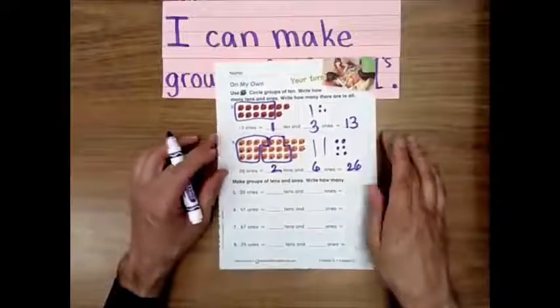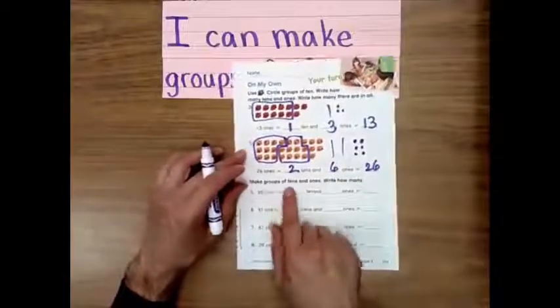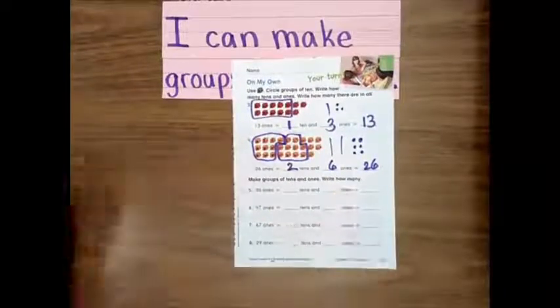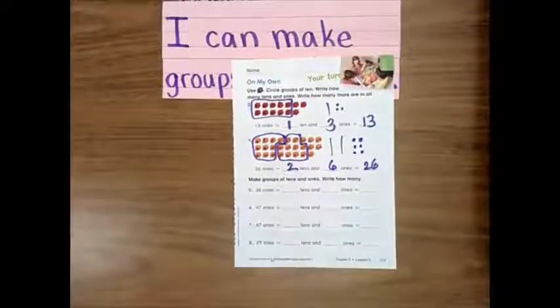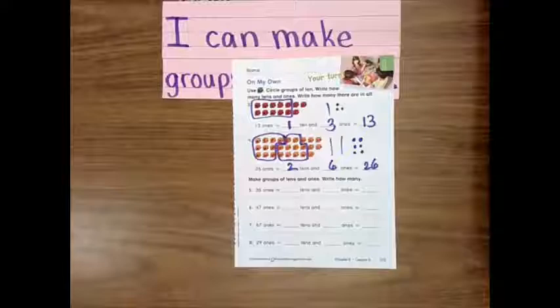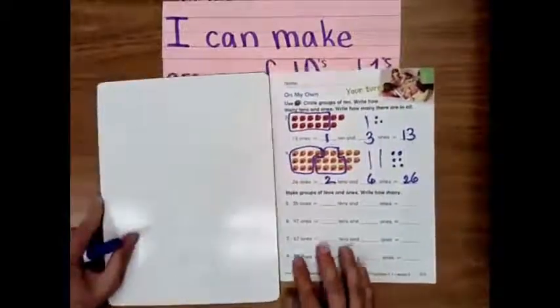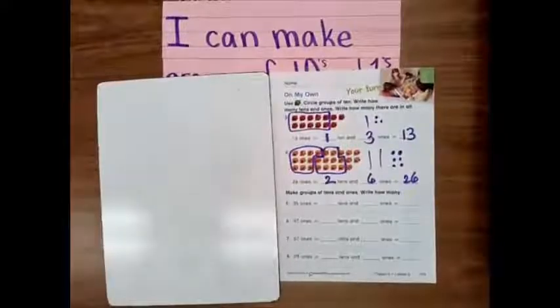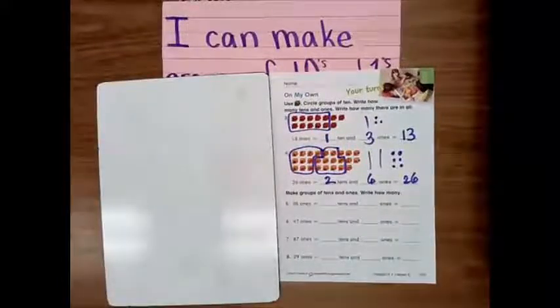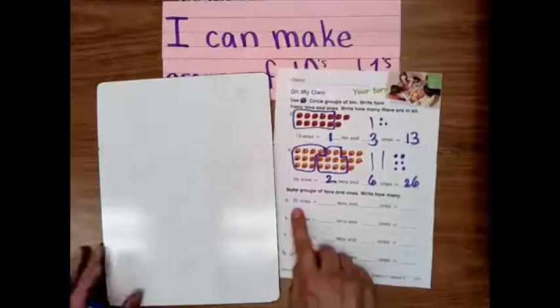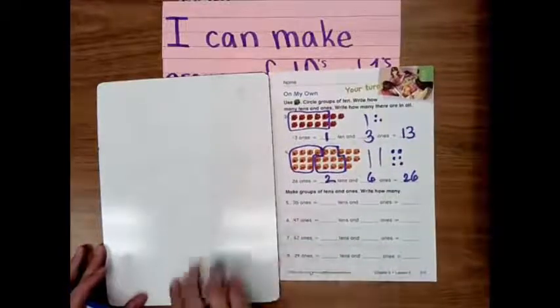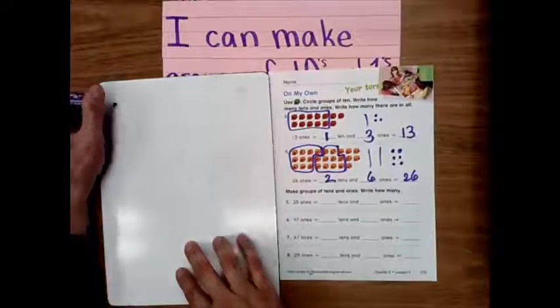So, it says, make groups of 10s and 1s. Write how many. Okay, so this is what we're going to do. I'm going to get my whiteboard so I can make my groups right here and then circle them. So let's start. And it says 35 ones. So if I have 35 ones, let's make 35 ones.